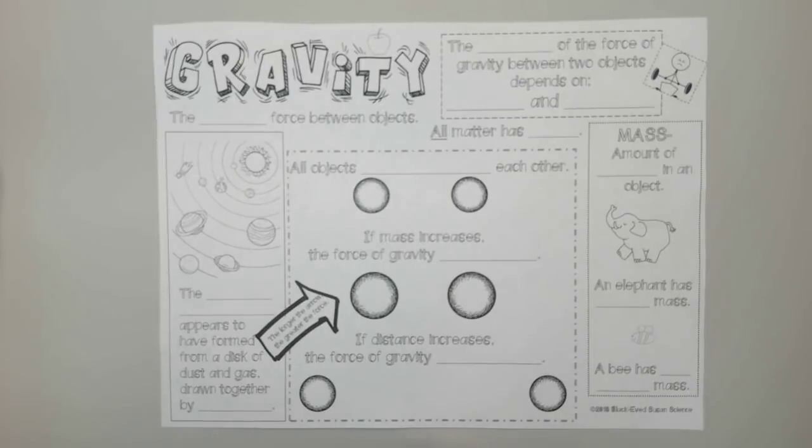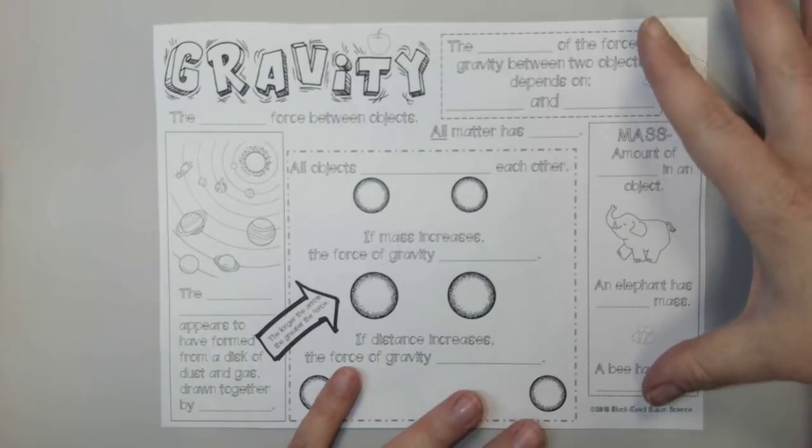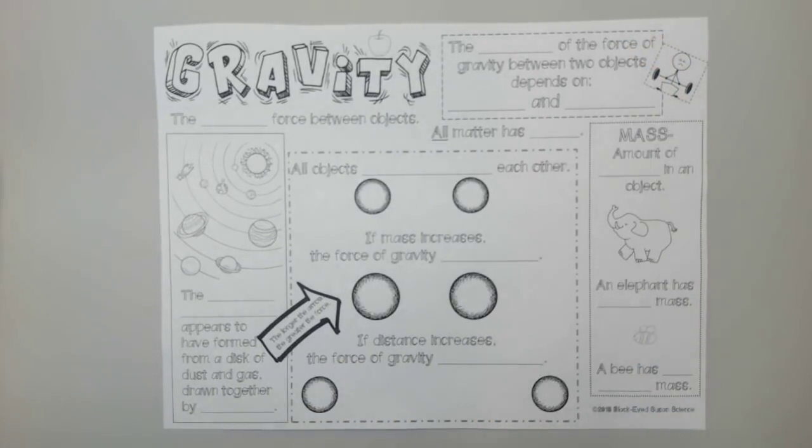This video is going to cover the notes on gravity. So you should have a handout that looks like this. It has some fill-in-the-blank notes with some images. It may already be in your journal on page 1. If not, grab the separate piece of paper like this.